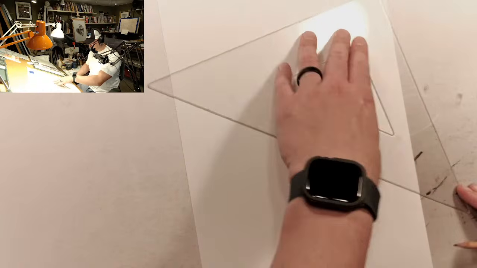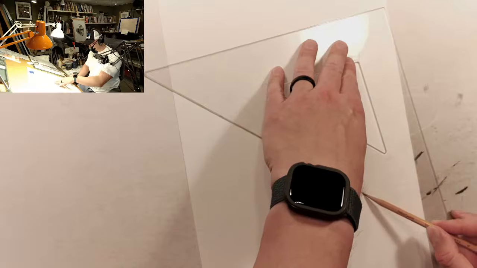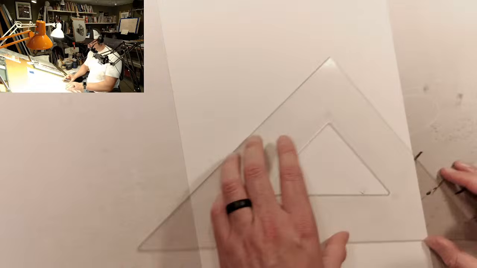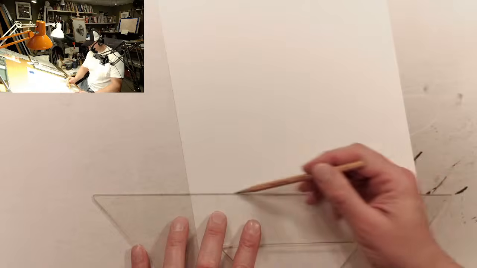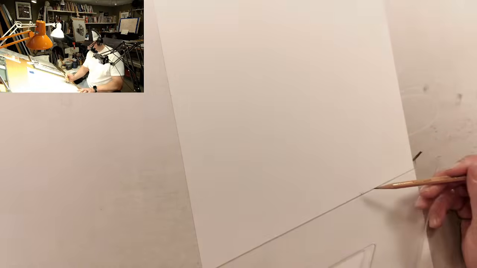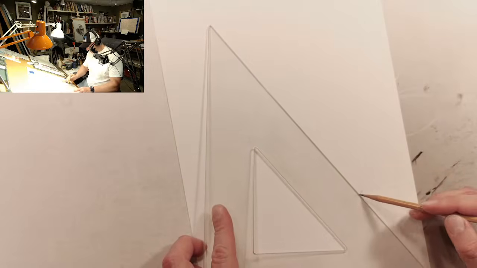Just draw the way through, because you will need that as well. Okay, and just go like that. For me, I don't know, but sometimes I feel like I choose a little more work for myself. So there you go. Ruler is a little dirty already.